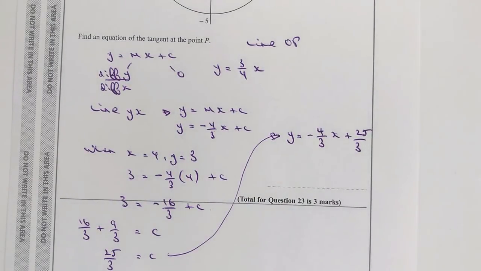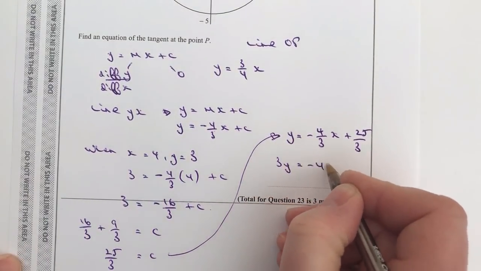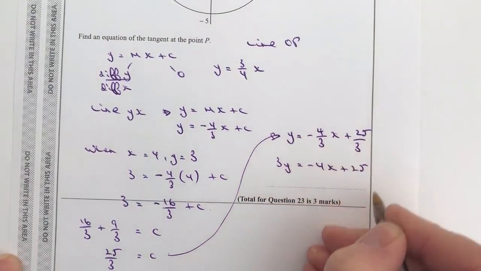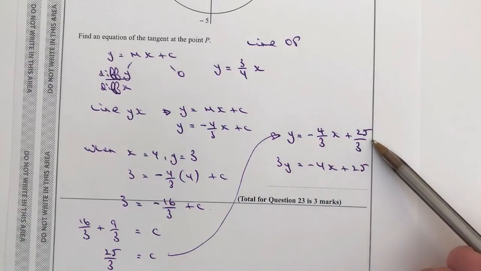It's a bit untidy, that particular one. What I would do personally is multiply both sides through by 3, so I'm going to get 3y equals minus 4x plus 25. I just think that's a little bit neater, a nicer way of writing it, but essentially you would still get full marks even if you'd written the other one out.